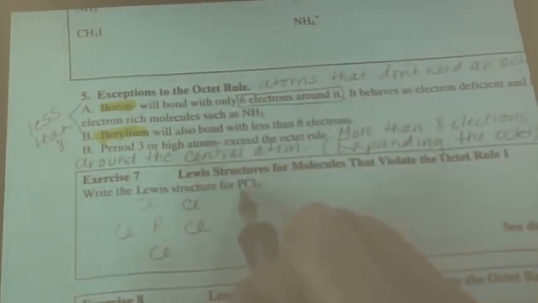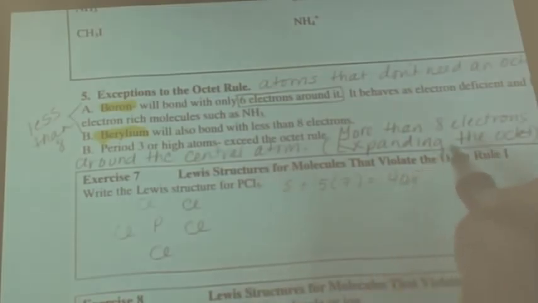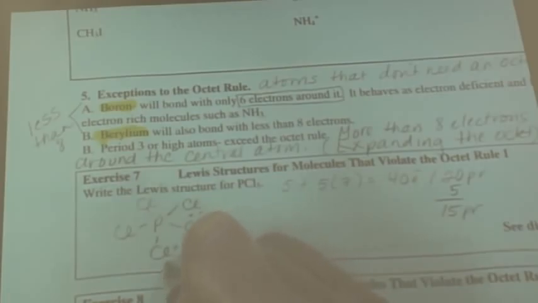Now I'm going to count my valence electrons. Phosphorus has 5, and there are 1, 2, 3, 4, 5 chlorines, each of which have 7. So that's a total of 40 electrons or 20 pair. Remember, always hook the ligands to the central atom first. That takes care of 5 of them. That leaves 15, and we're going to distribute them amongst the ligands first.